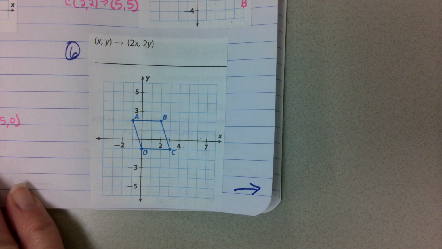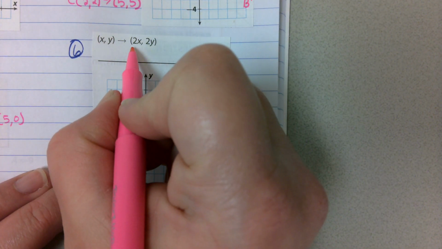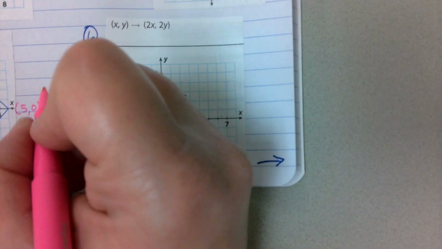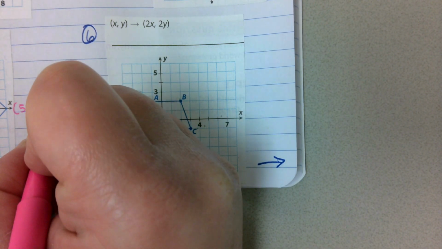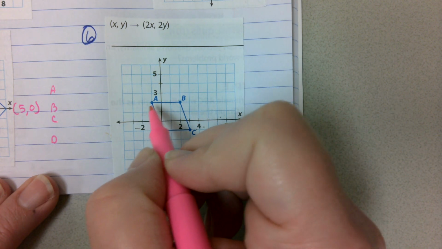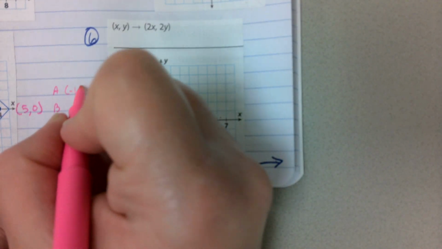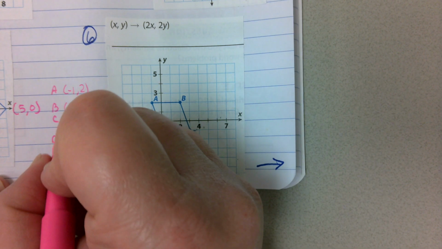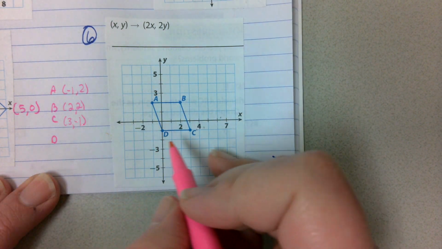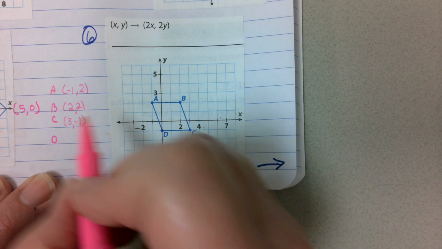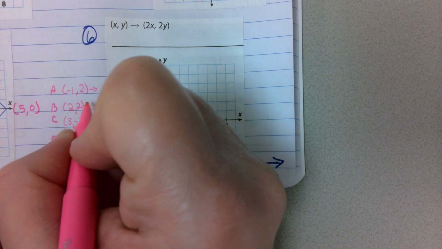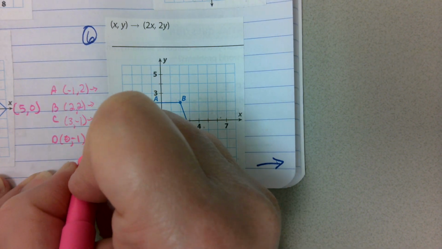All right, the sixth one here. So my scale factor is 2, so I'm going to multiply my points by 2. I'm going to write these down over here. A, B, C, and D. A is -1 up 2. B is 2, 2. C is 3, -1. And D is 0, -1. Multiply those all by 2.